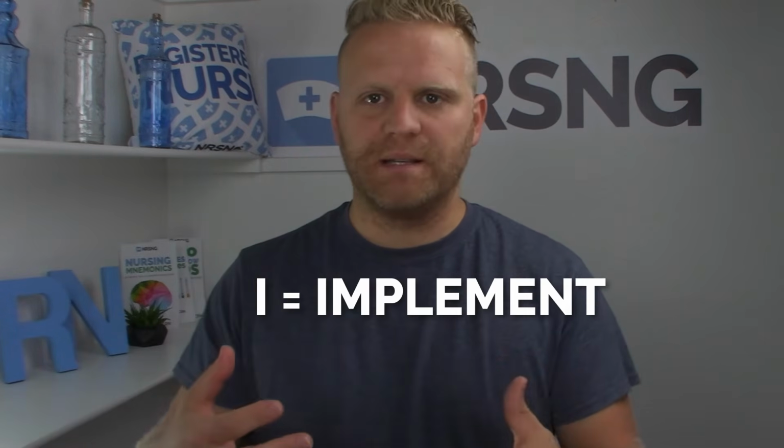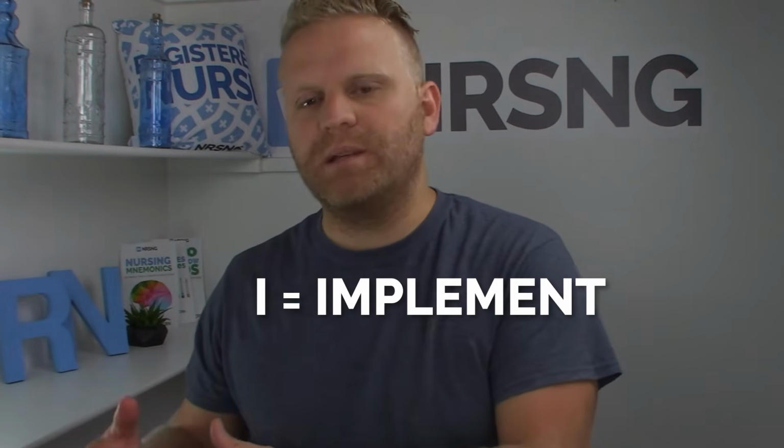Then we move on to I. I is for implement. We've made our plan, that's great, but without implementation, it's basically worthless. The I in ADPIE, we're implementing our plan. We have our plan, we've written it down, we know what we're going to do, now we actually do it. That's implementing the plan that we've created.